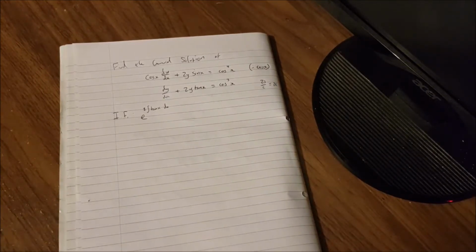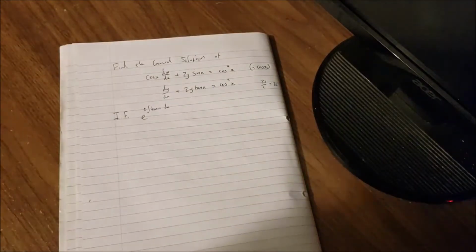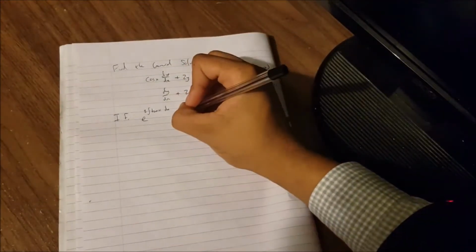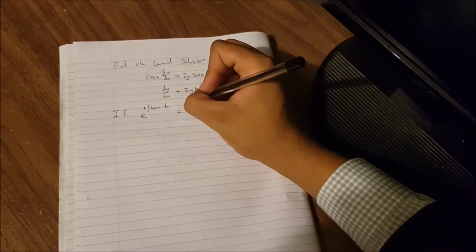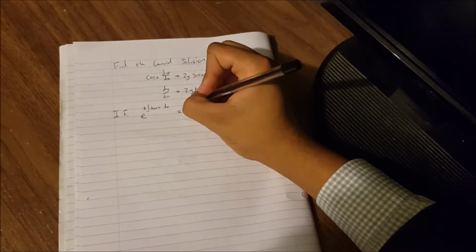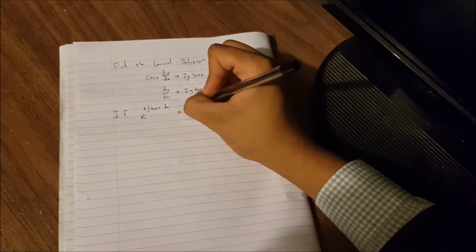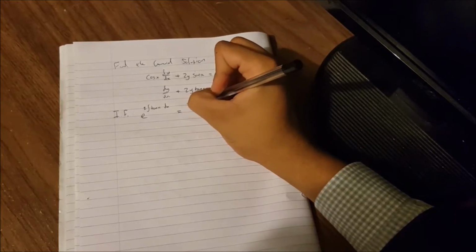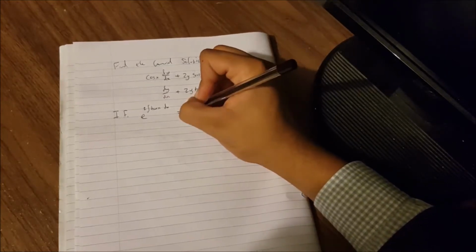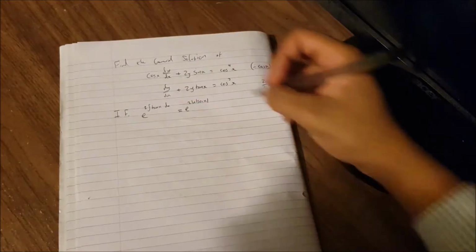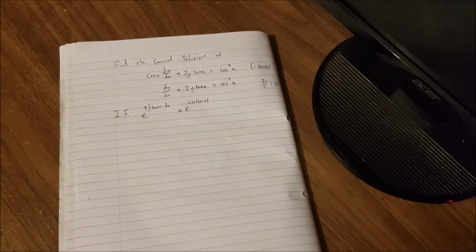Okay. So when we integrate tan x, we are going to end up with 2 ln sec x. Oh, sorry. Is that correct? Pretty sure. Yeah.